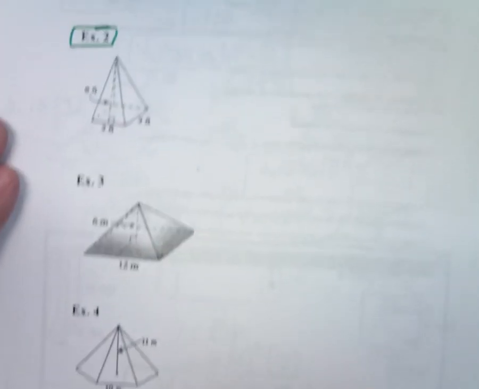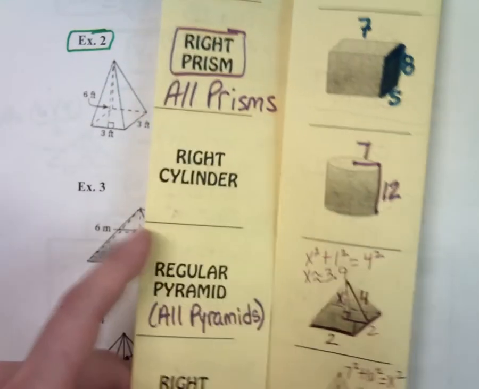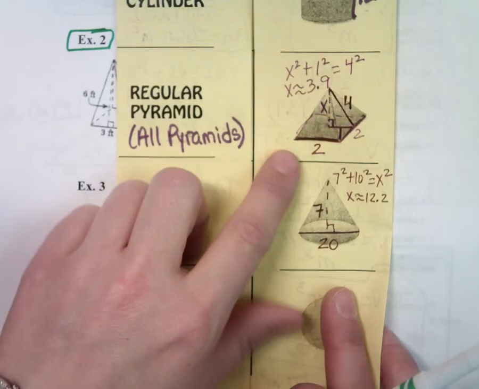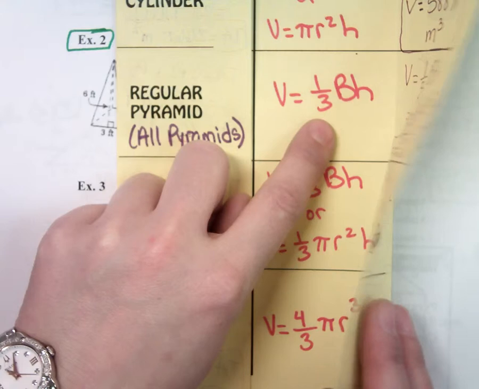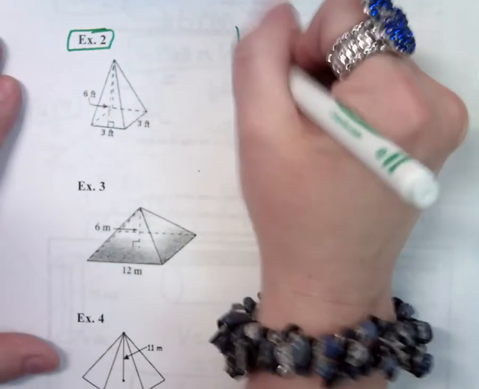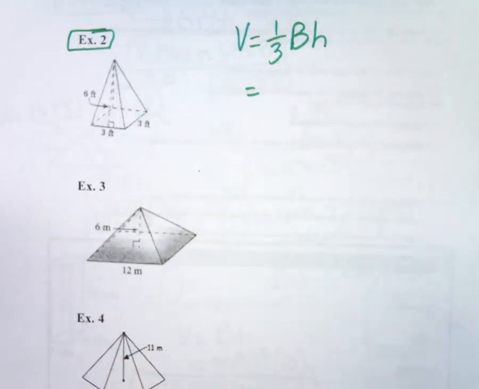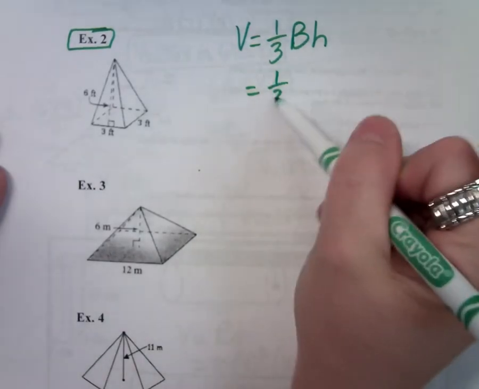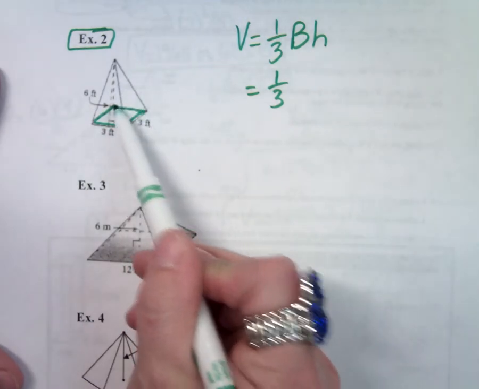Okay, let's go to example 2. What is example 2? What shape? This is page 18. Square pyramid. Oh. It is a square pyramid. So for all pyramids, I use the 1/3 capital BH. I use that for all pyramids. So, yes. Okay, so when I look at this problem, capital B stands for area of the base. So what is the area of that base?